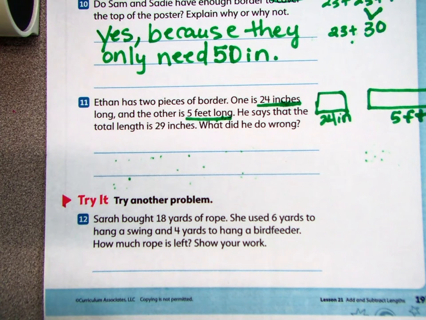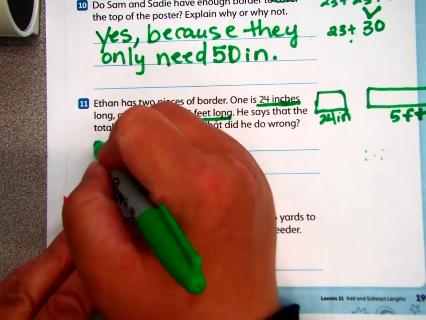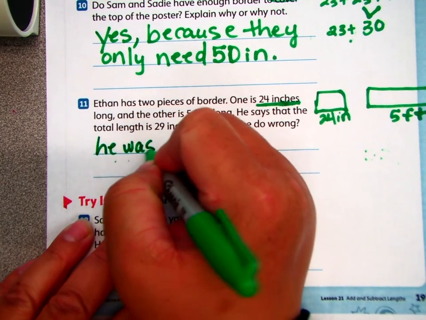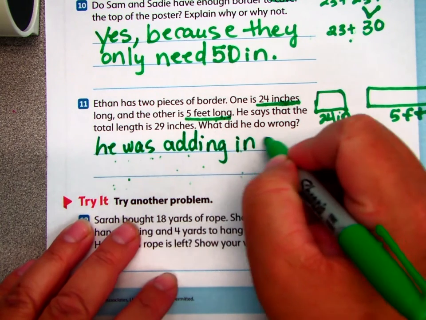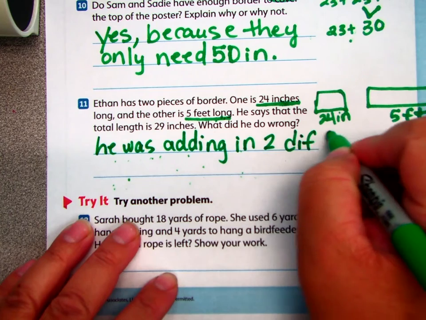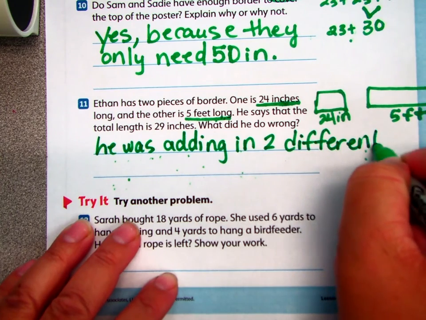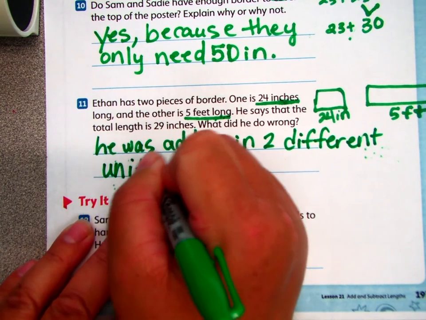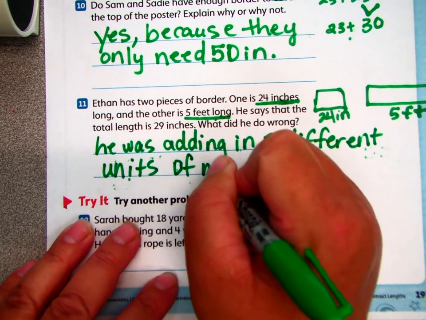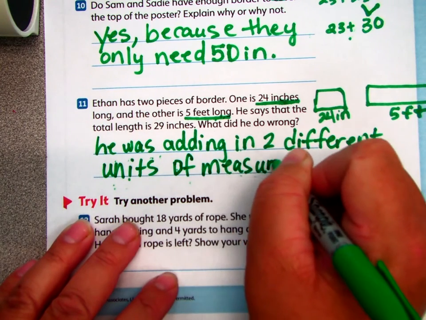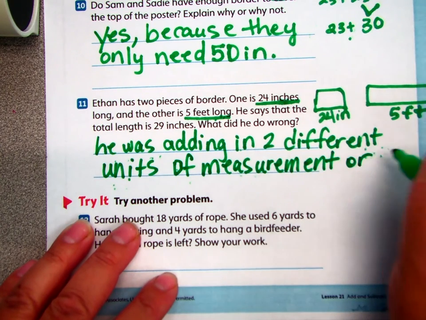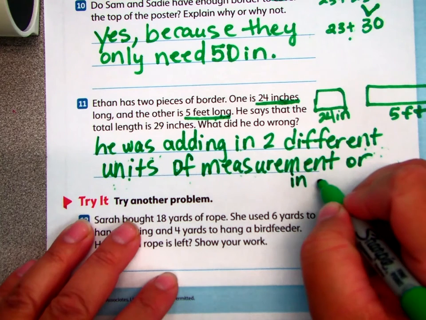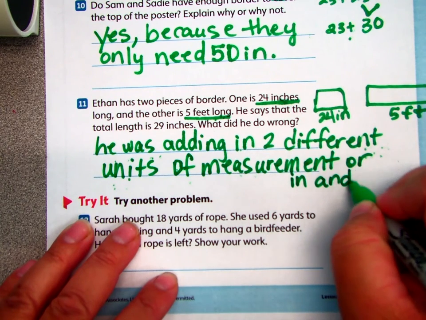So, what he did wrong was he was adding 2 different units of measurement, or inches and feet.